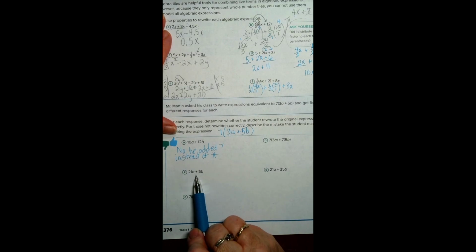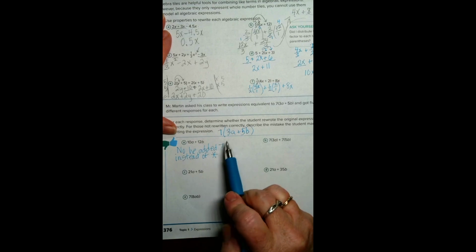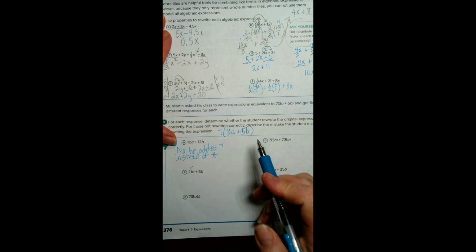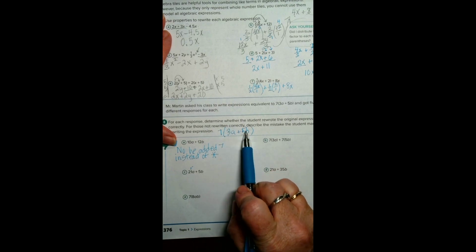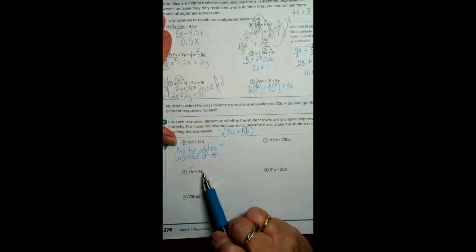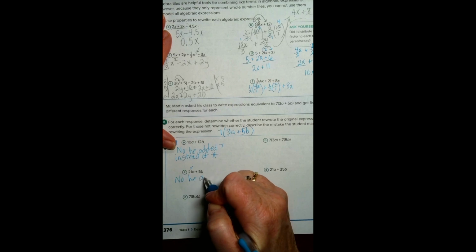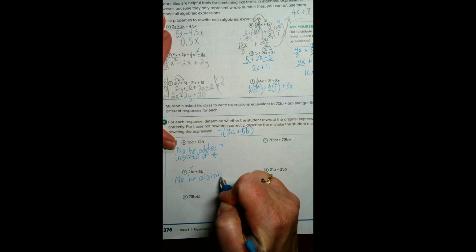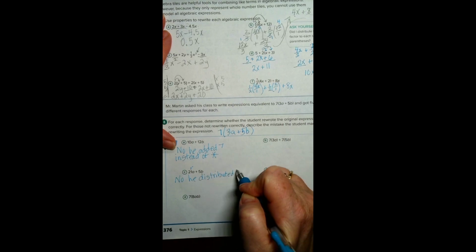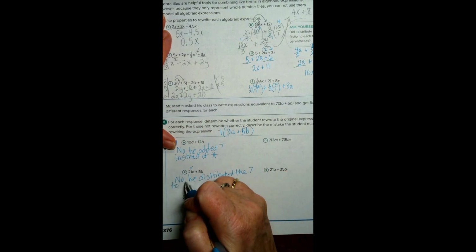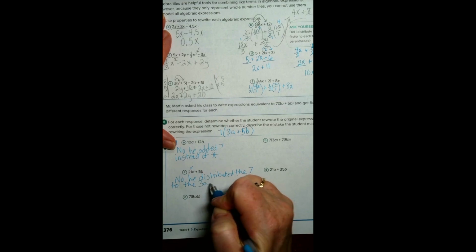Okay, 21A plus 5B. Well, we said 21A, so that part's correct. But then 7 times the 5B would be 35B, and he just rewrote the 5B, so no. So he distributed the 7 to the 3A only. He did not do it to the 5B.